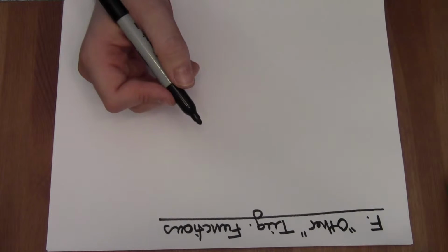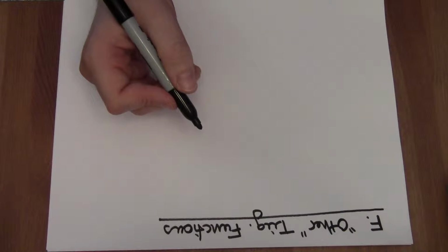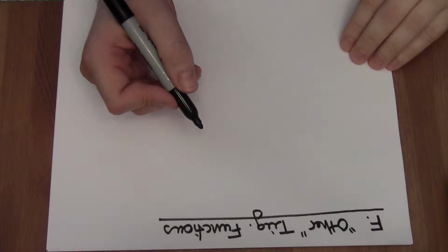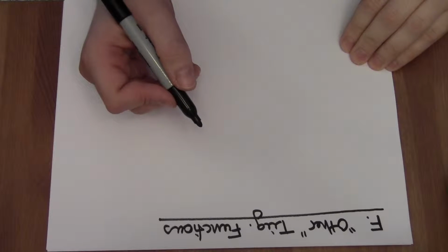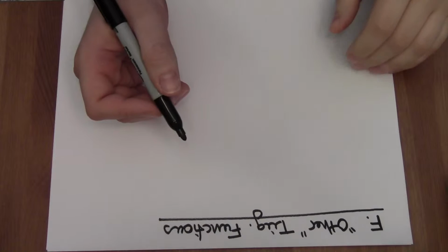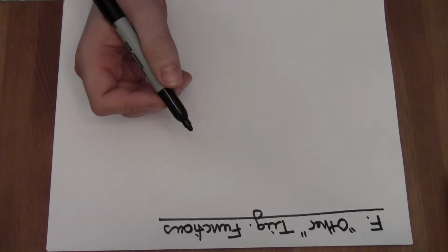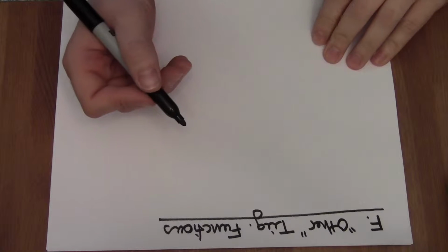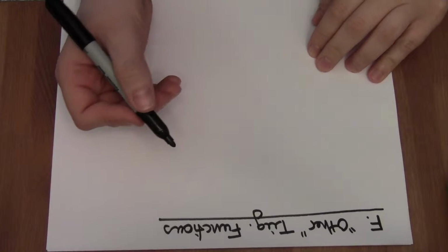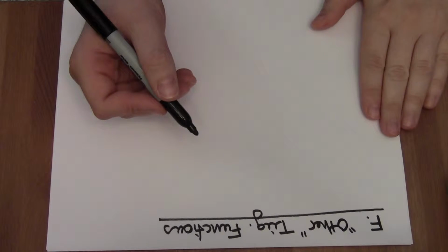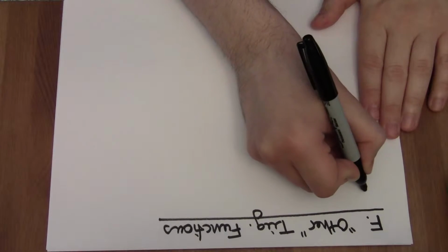Section F, Other trig functions. Although the unit circle can be used to very quickly evaluate sines and cosines, we can also use it to evaluate tangents, cotangents, secants, and cosecants. The first thing we need, though, are some identities that relate those four other trig functions to sines and cosines.